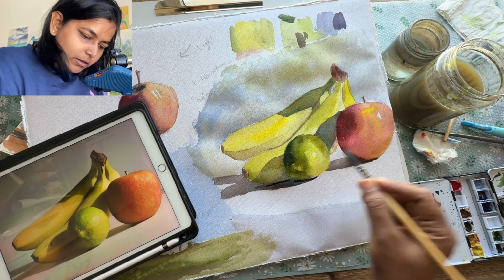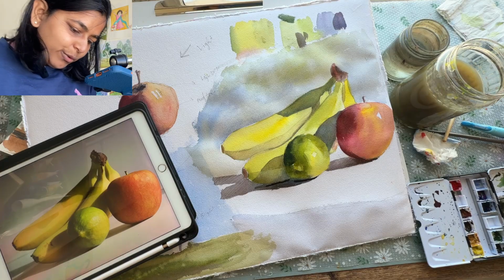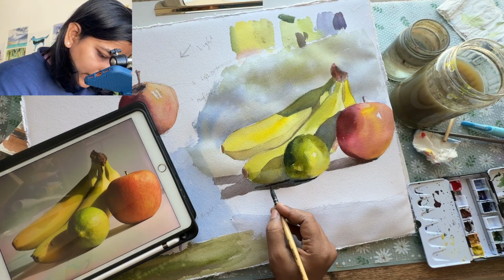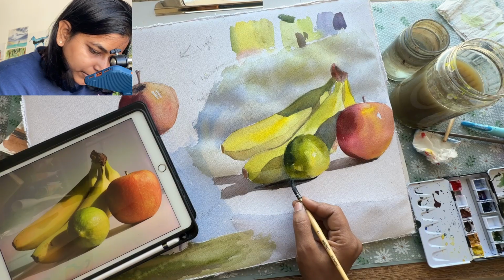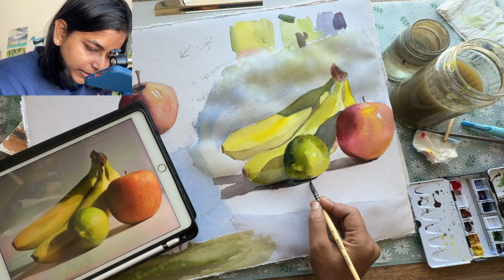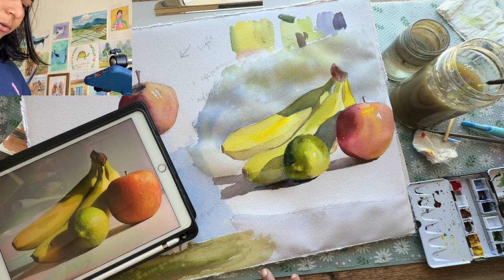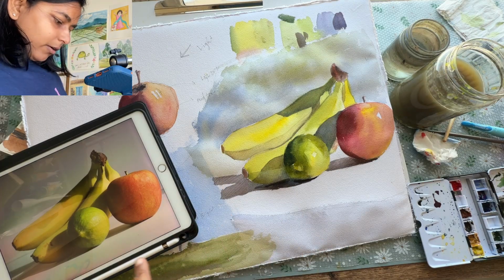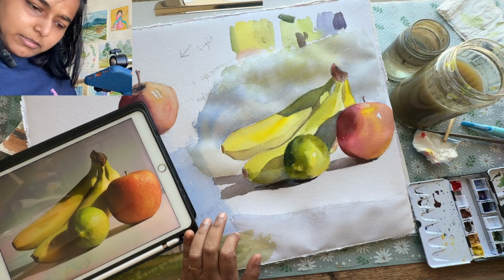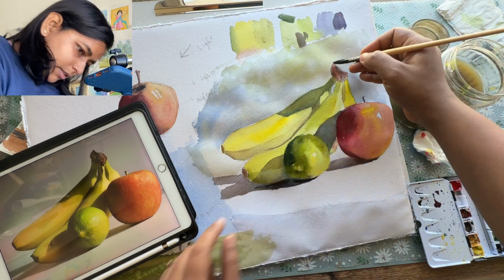So now this has not dried fully. So you see that lines in that shadow. But I think it's fine. Now let's add some of the dark to this part.